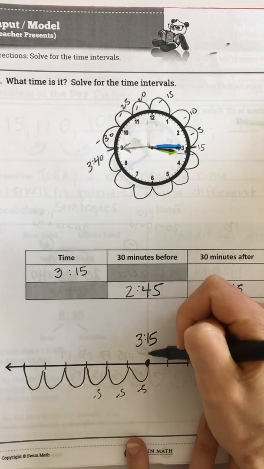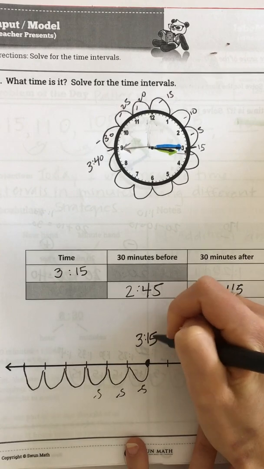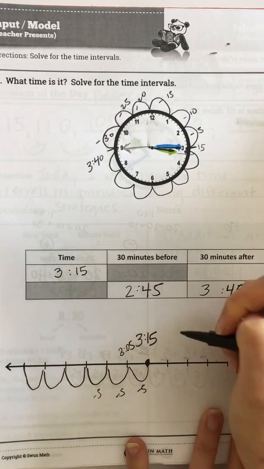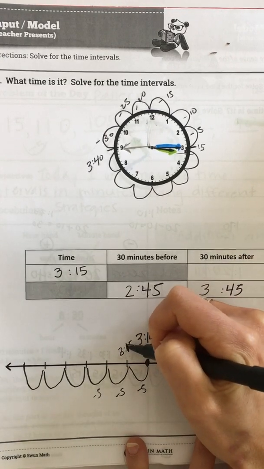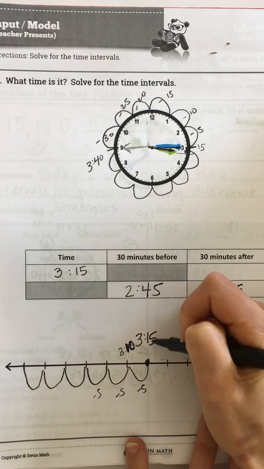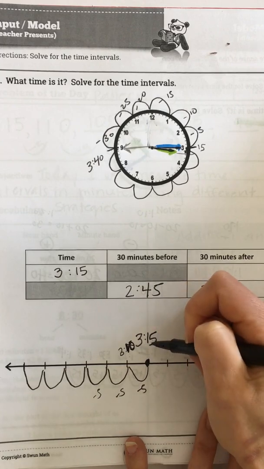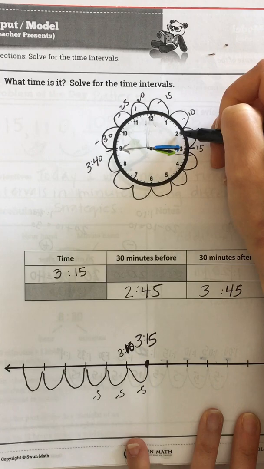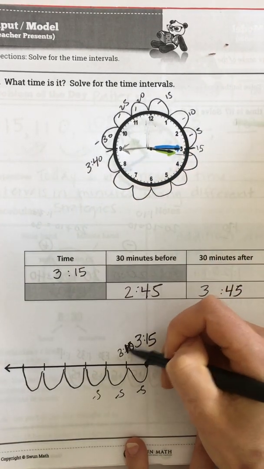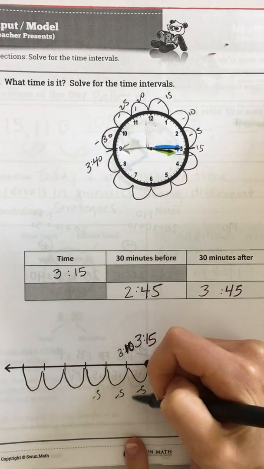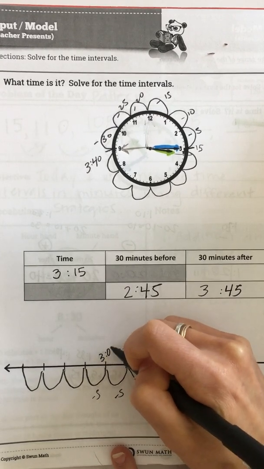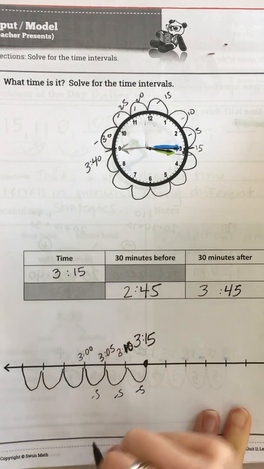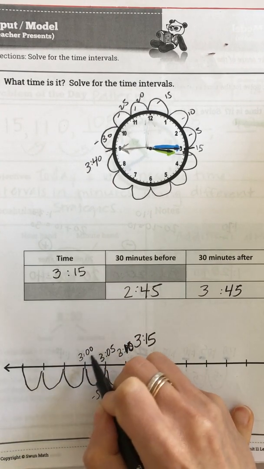3:15 minus 5. So what's 15 minus 5? It's 5. So that would be 3:05. Oh, sorry, 10. I did that same thing last time. 15 minus 5 is 10, right? So 3:10. 10 minus 5 is 5, so it's 3:05. 3:05 minus 5 is 3 o'clock. 3 o'clock minus 5. Okay, think about this.